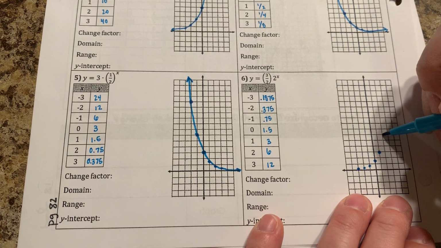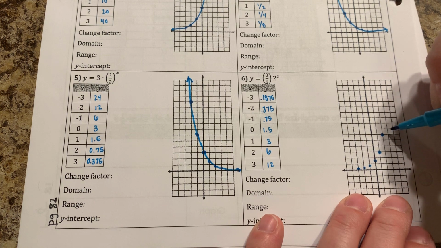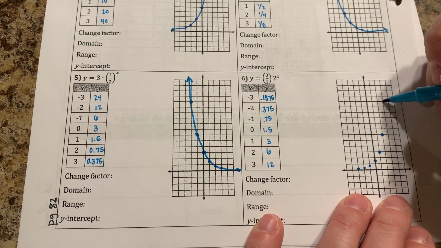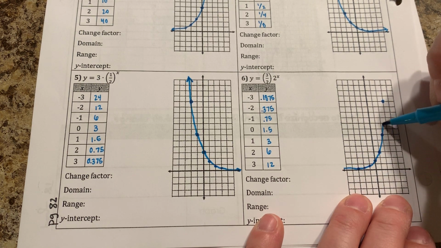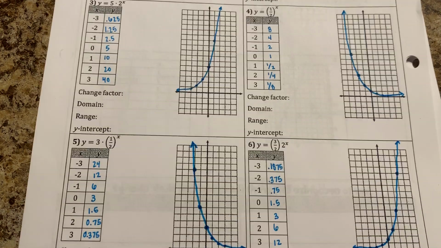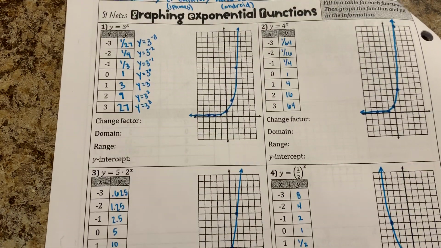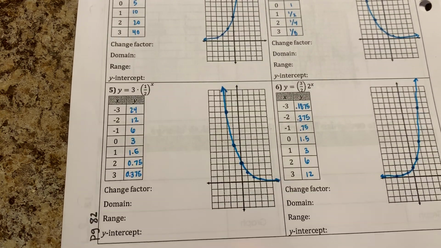Okay, 1, 2, 3, 4, 5, 6, and then 1, 2, 3, 4, 5, 6, 7, 8, 9, 10, 11, 12. All right, here's our last graph. So yours should look like this as well. And now we are going to be mathematicians. We are going to figure out what makes these graphs similar and what makes these graphs different. And we're going to answer these 4 questions that go with every one of these graphs along the way. So we're going to start by talking about that thing called a change factor.